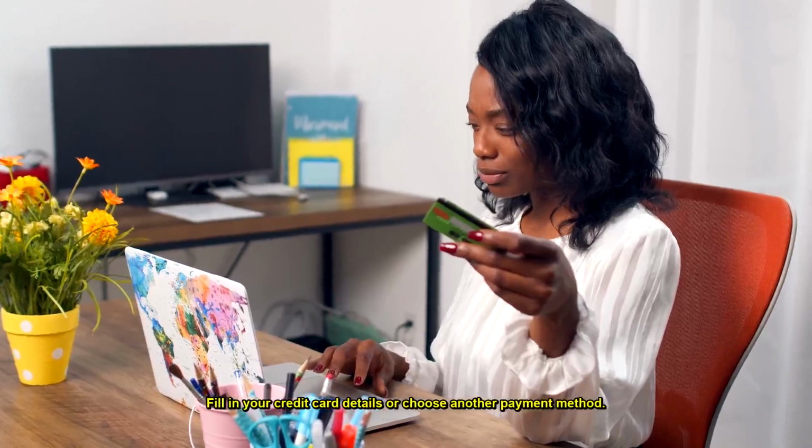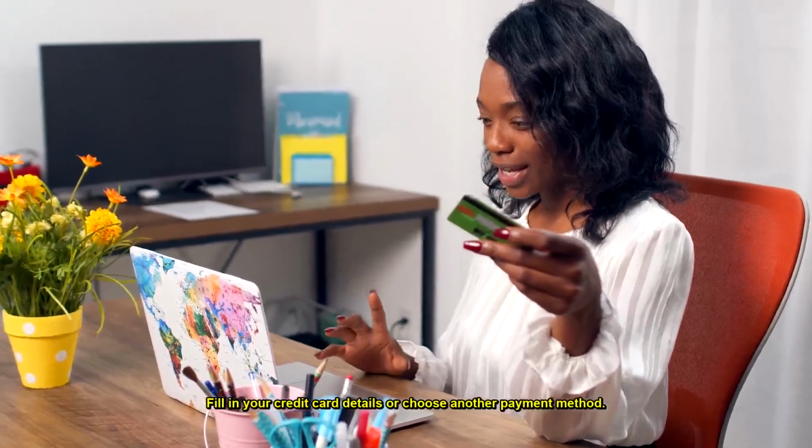Next, you'll be prompted to provide billing information. Fill in your credit card details or choose another payment method. DigitalOcean may also ask for your phone number for account security. Enter your phone number and follow the prompts to verify it. After you have completed your billing information, click on the Complete Sign Up button.